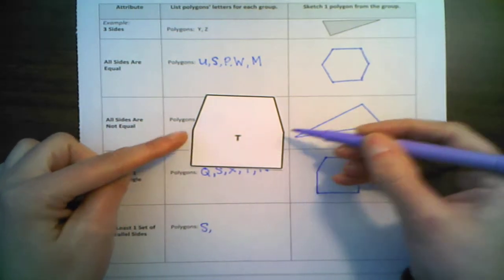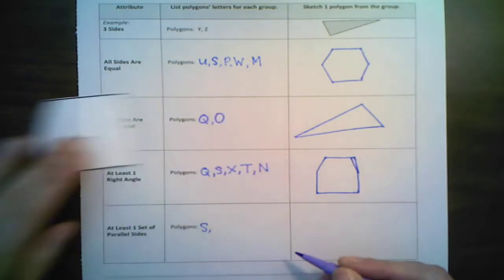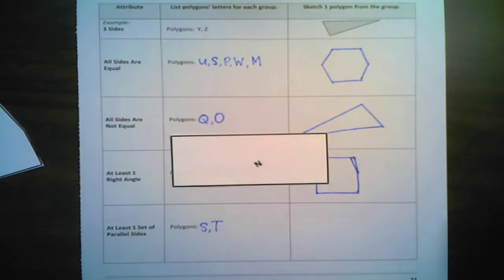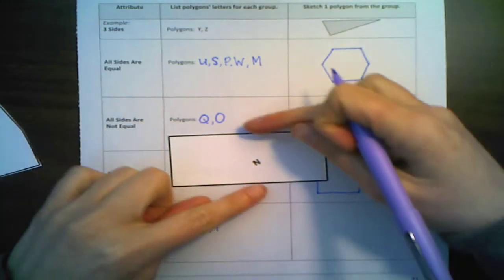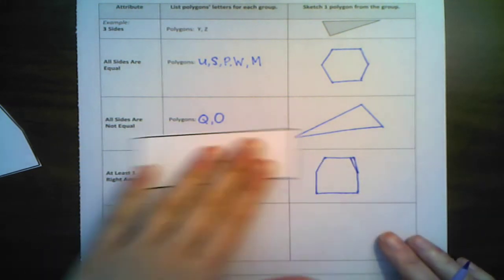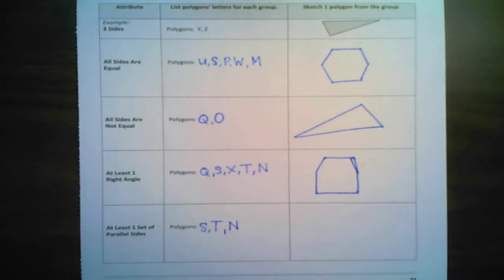How about T? I just drew it, and it actually has two sets. These two right here, and the ones on the top and the bottom. T. How about N? Again, N has two sets of parallel lines, top and bottom, side and side. So any rectangle is going to have two sets, right?